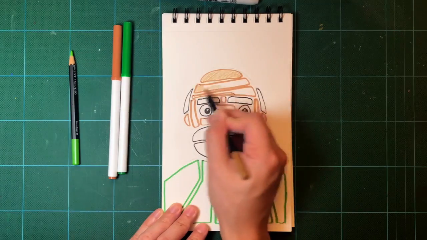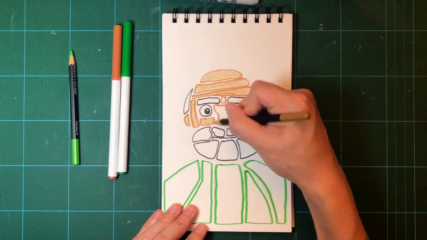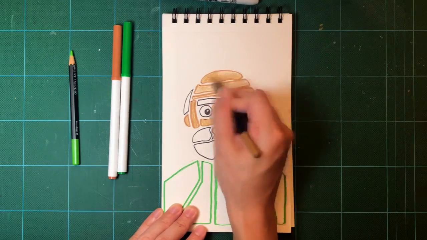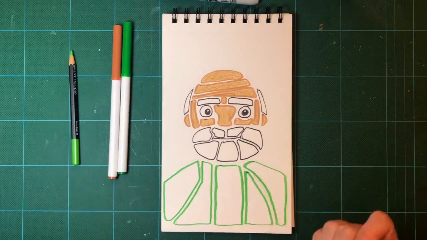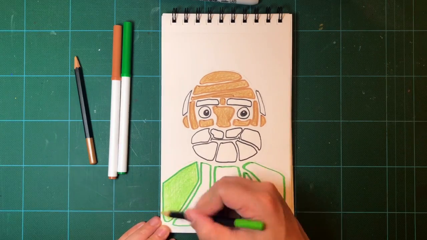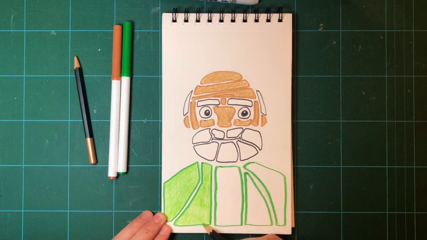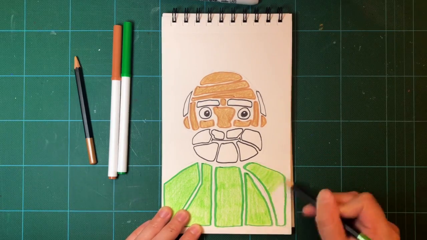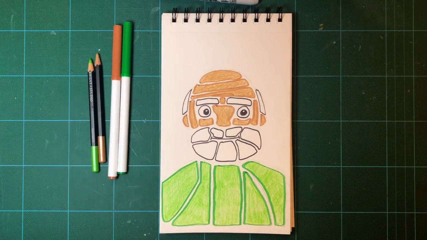Now I'm going to color in each shape with the colors that I traced, with color pencil this time, so that it's a little bit lighter. And like I said, I'm not going to color in the beard, the eyebrow, and the hair. They're going to be white hair.